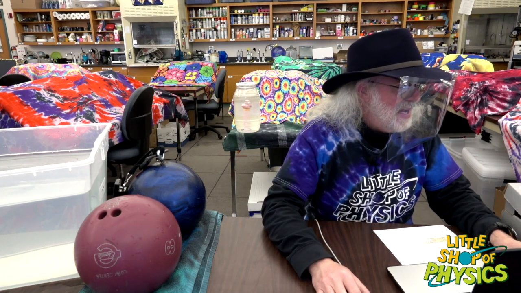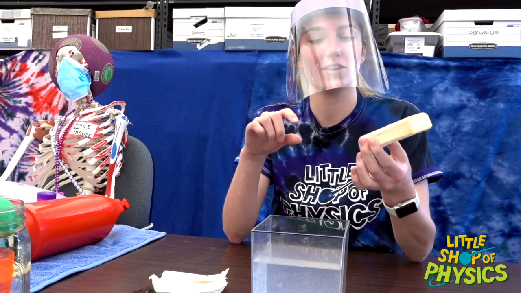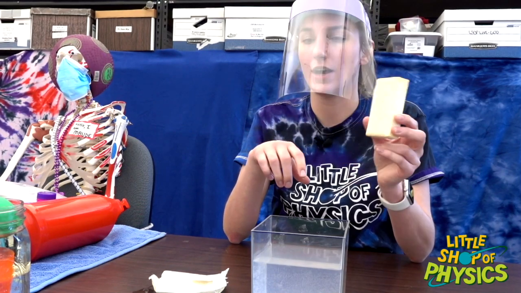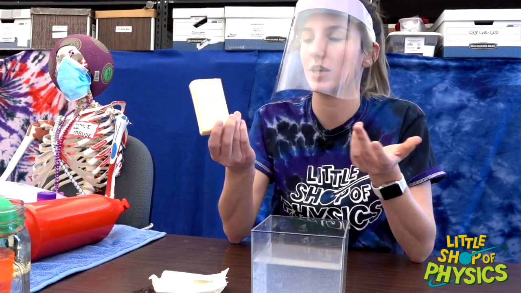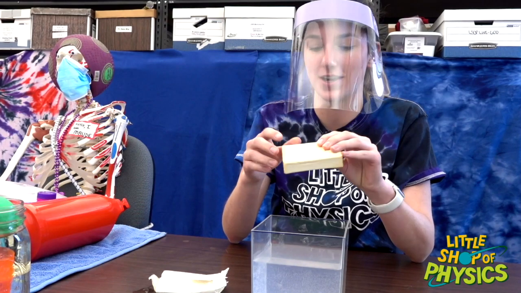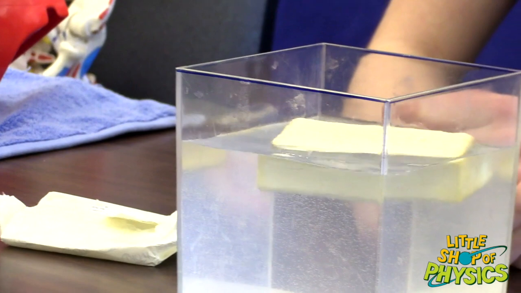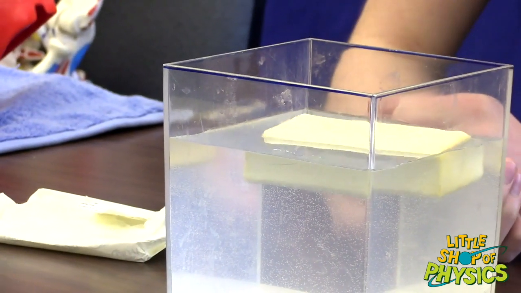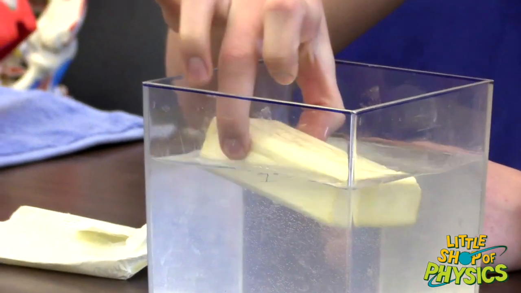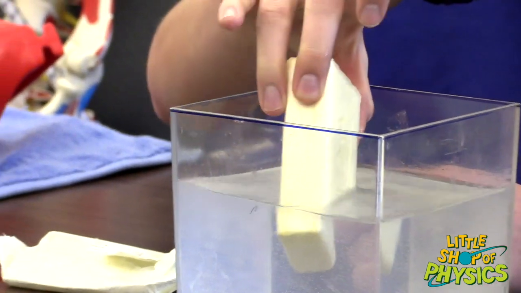And Casey's got a little something. So I've got just a regular old bar of Ivory soap here, which appears like it'd be pretty solid, pretty dense, right? But put it in some water and it floats. It's quite floaty. I guess it has a lot of hidden air pockets in there. Yeah, they put a lot of air in.